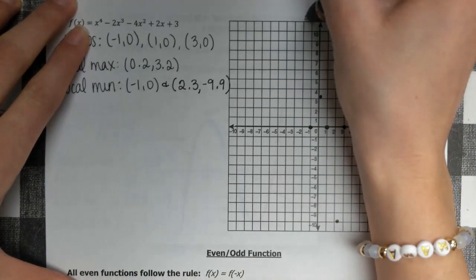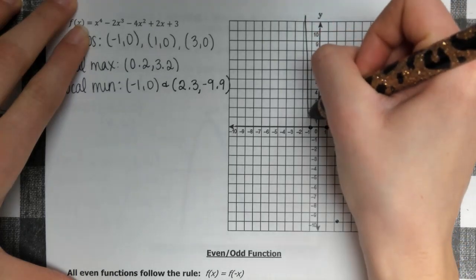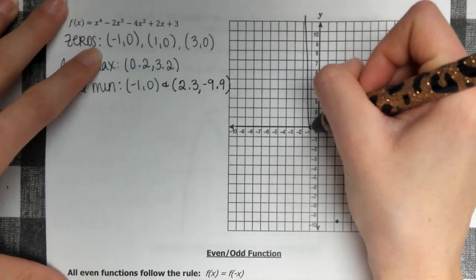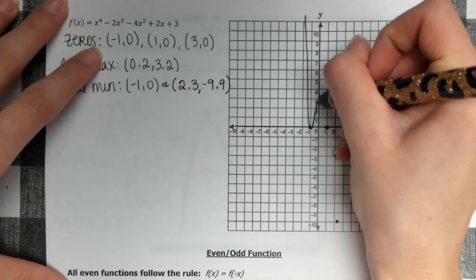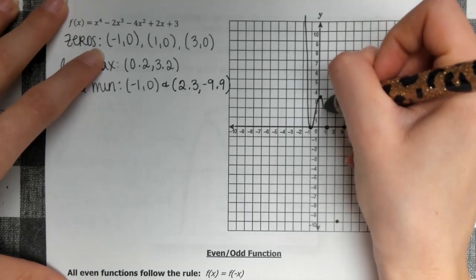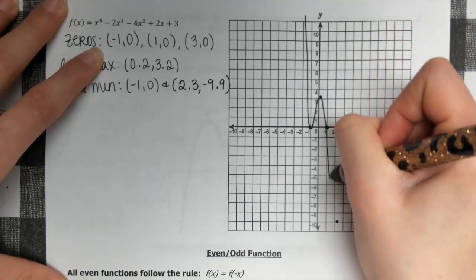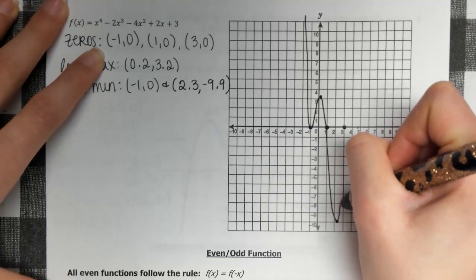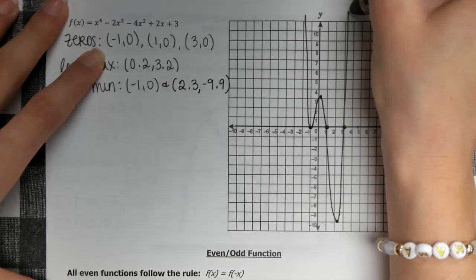So I know I go down until that negative 1, 0, then I bounce back up, and then I come back down, and then I bounce back up.